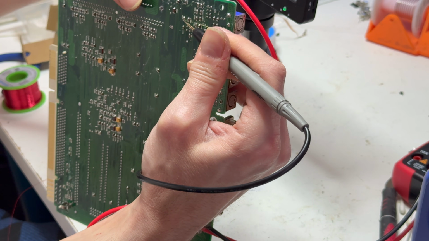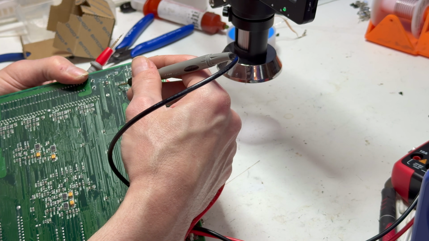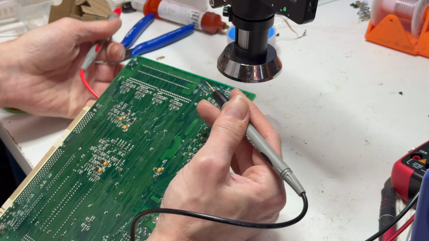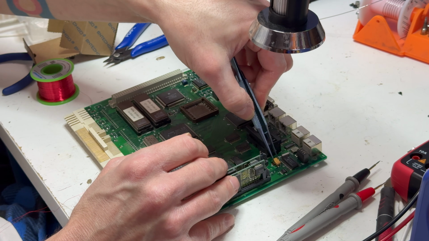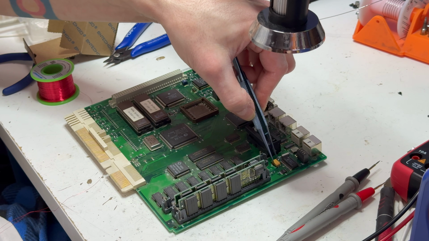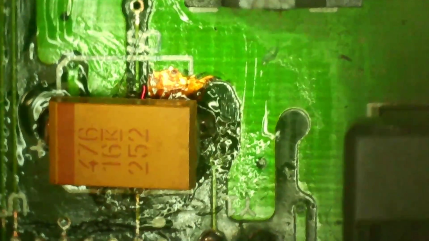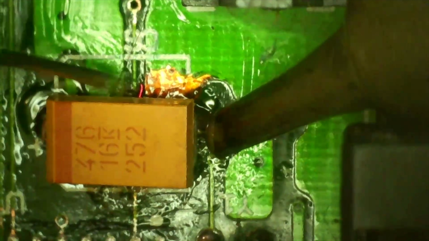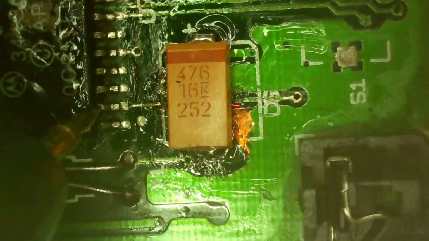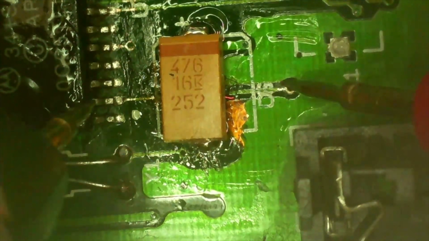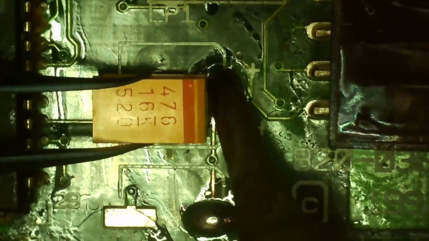After checking with my multimeter, I now get continuity along the trace, and on the other side of the board through the via, so it's fixed. Let's make sure I left enough room to put the new cap down. Beautiful. Did that cap mess up my repair? Nope. Let's put on the rest.